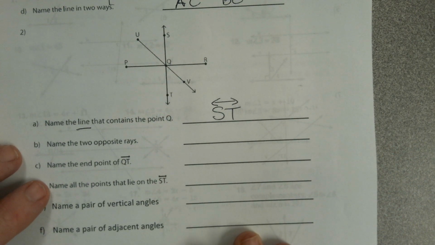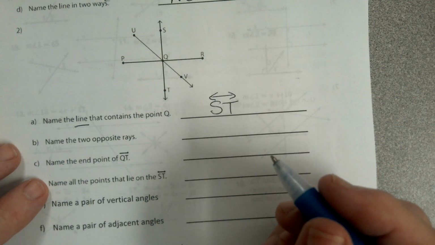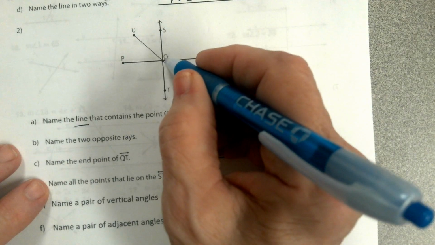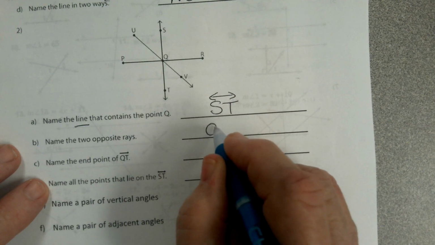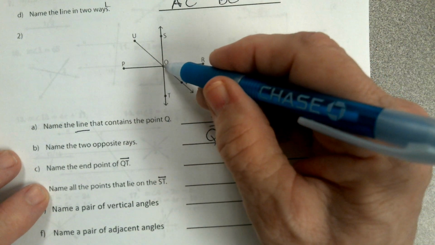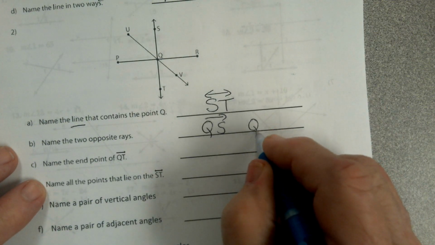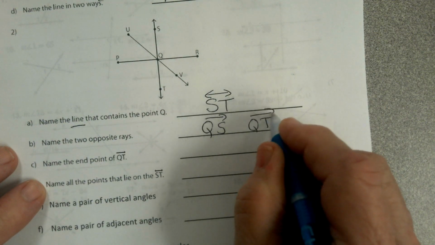Name 2 opposite rays. Who sees one of them? Can I name it SQ? So let's start at Q going through S. And that's going this way. Opposite is what? So starting at Q, but going through T.